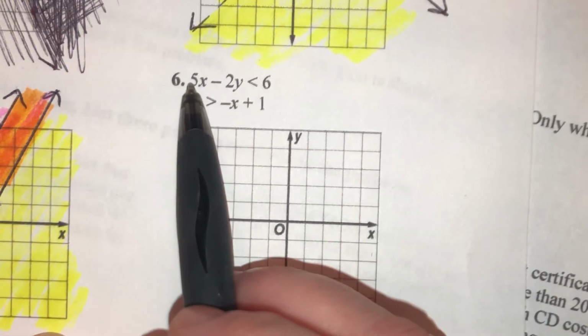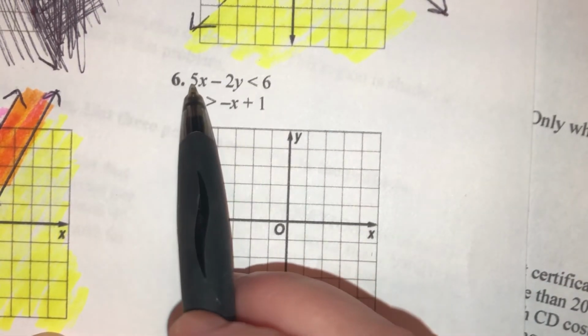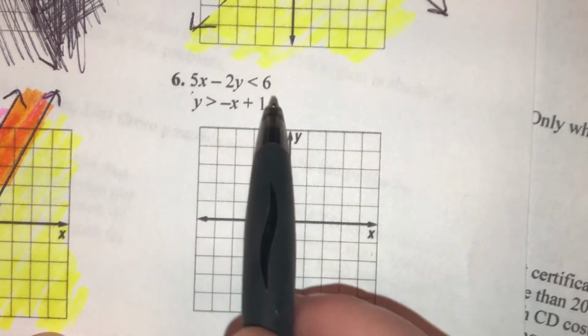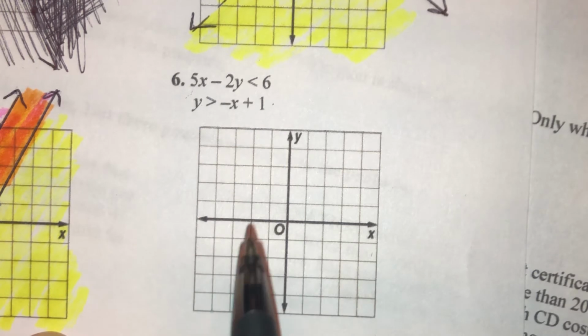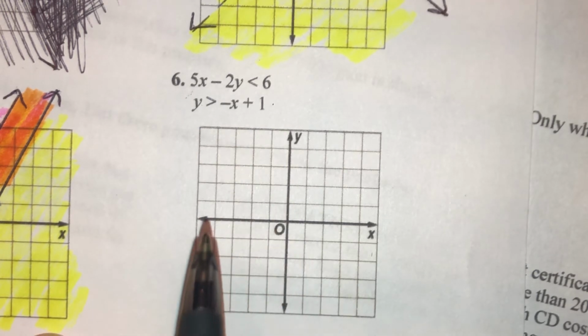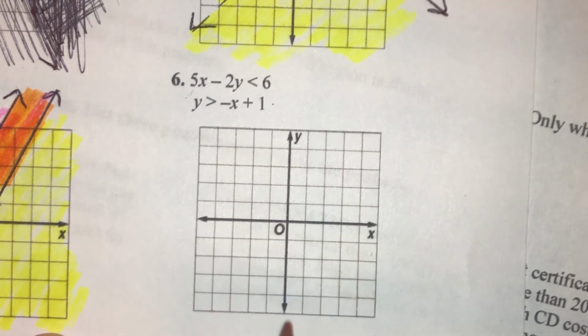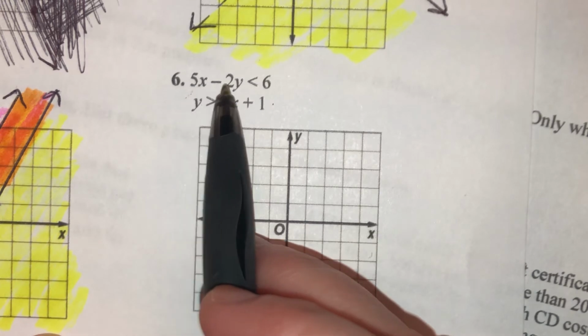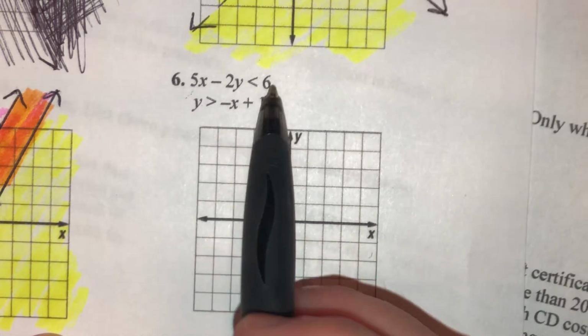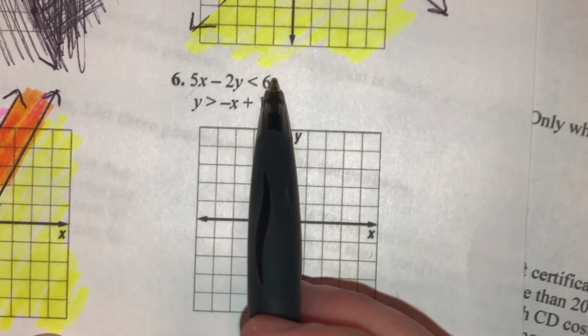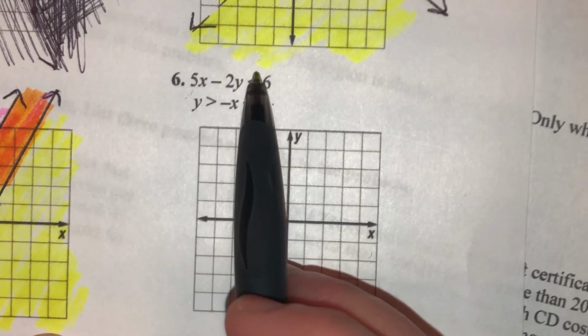Last one, I've got a standard form equation, ax + by = c, and a slope-intercept equation. So I want to graph both of these. If you don't remember how to graph, you need to go back and review that or ask me for help on graphing, because it's really important you're comfortable with that. All right, 3x minus 2y is less than 6.